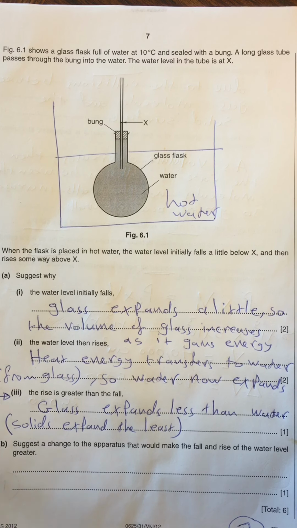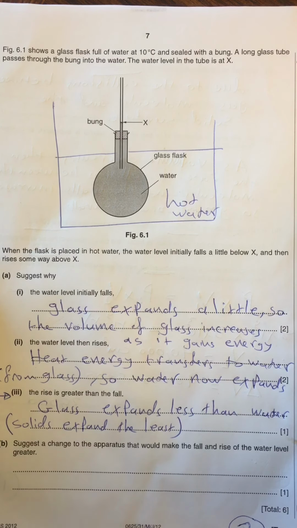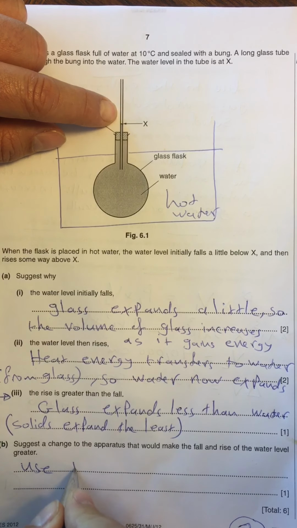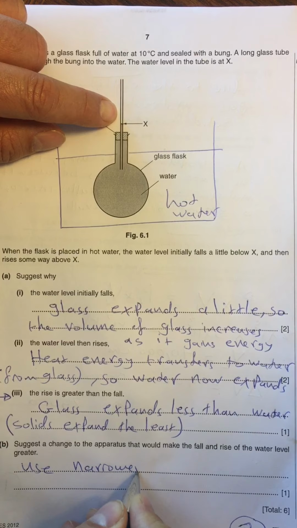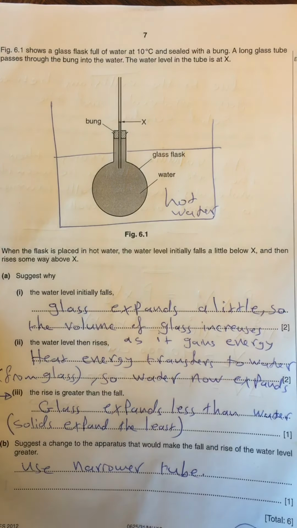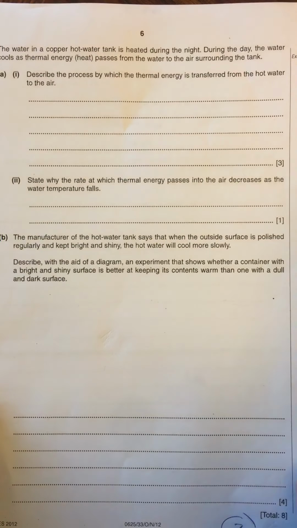easily spread away. Okay, now suggest a change to the apparatus that would make the fall and the rise even greater. We said use a narrower tube, then the glass will expand and the water will expand higher than before. Now question number 3.